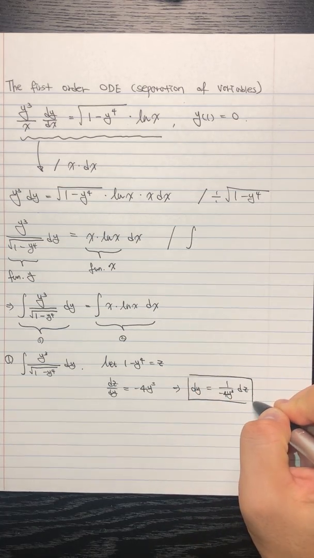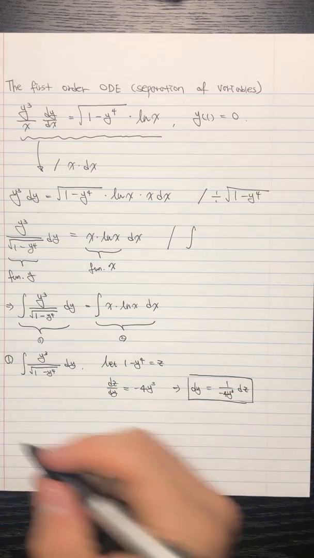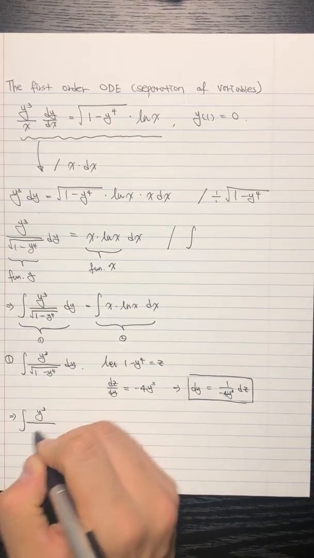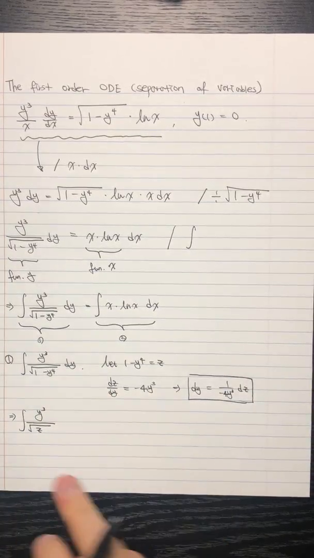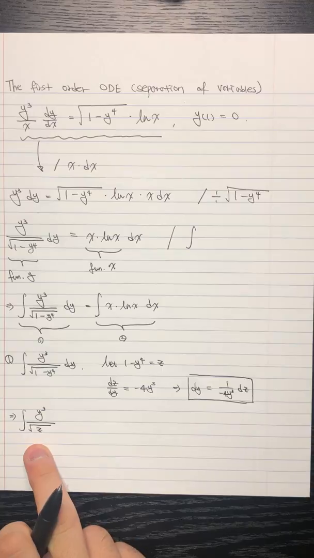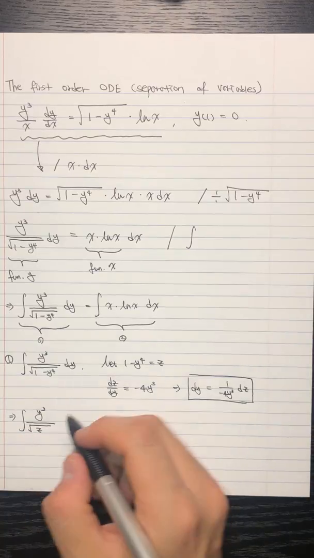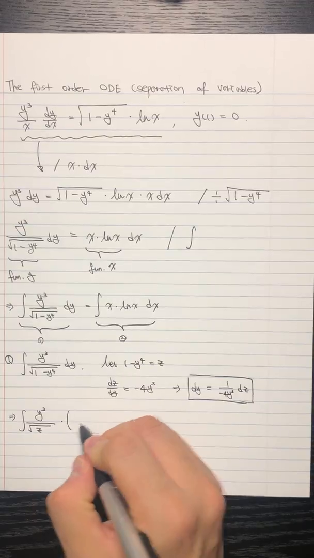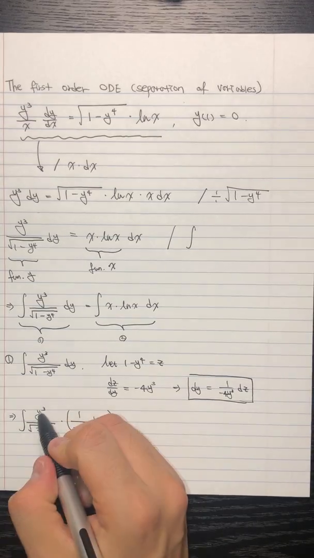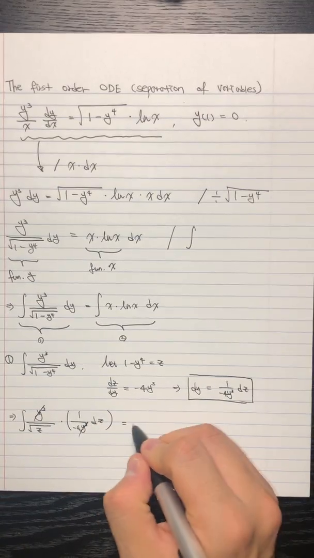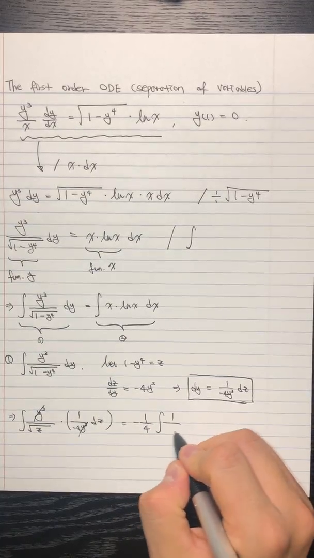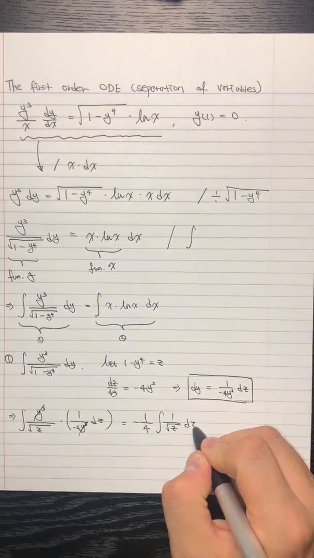Now we can use this here. So the integral of y cubed over the square root of z, because we assumed that 1 minus y to the fourth power equals z. And dy is 1 over minus 4y cubed dz, so we can cancel the y cubed. So we get minus 1 over 4 times the integral of 1 over the square root of z dz.